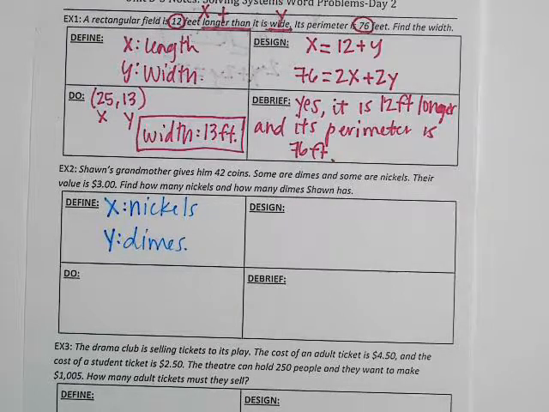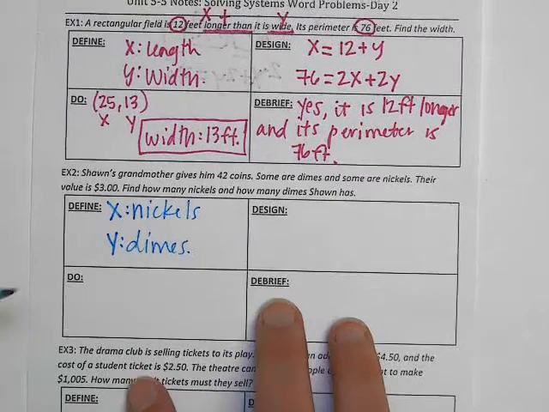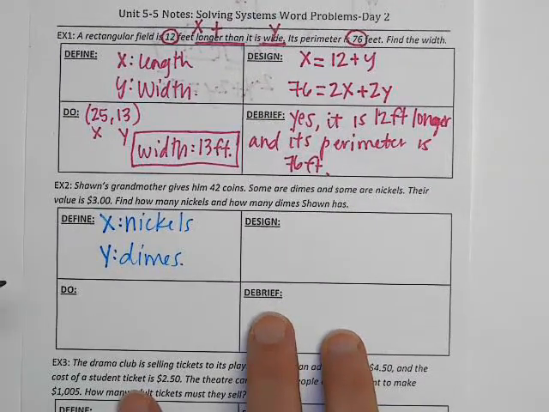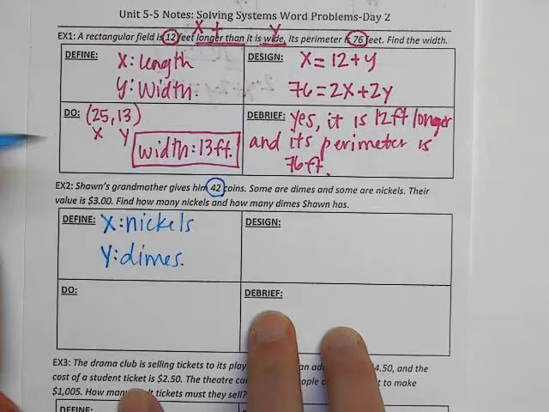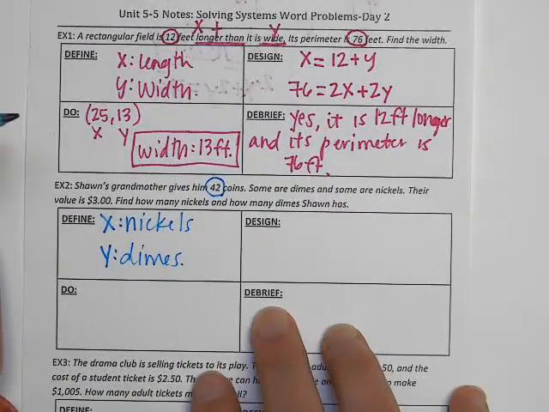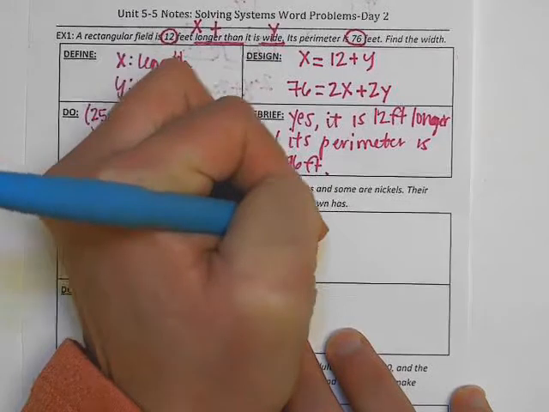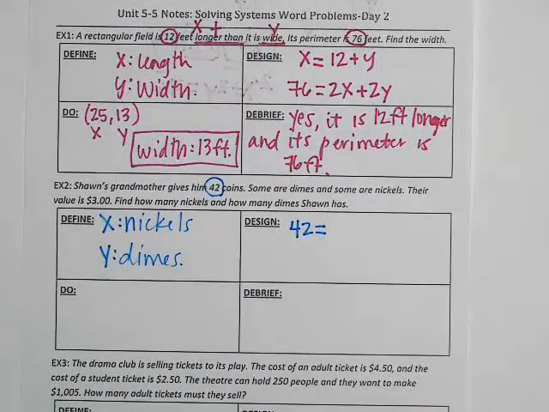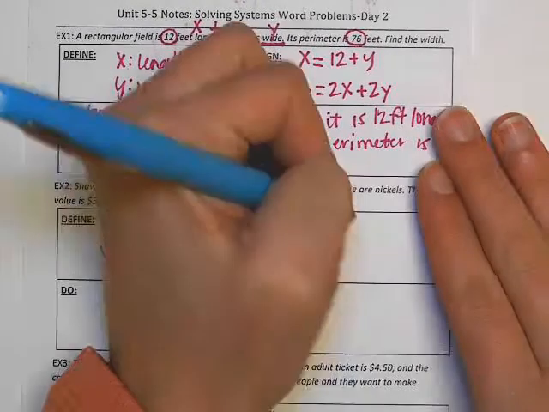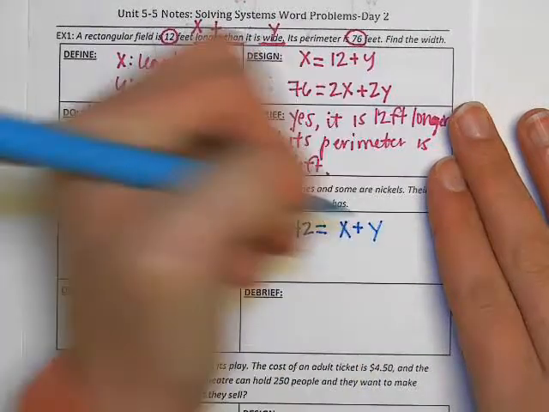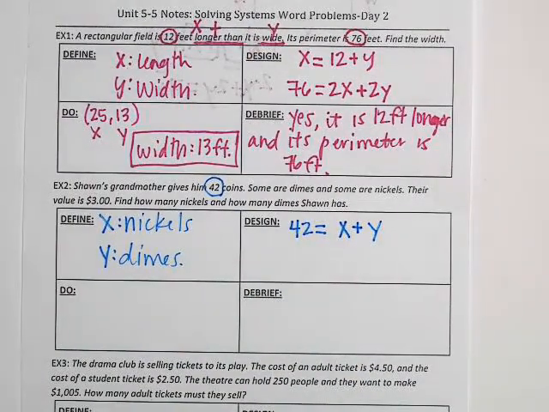It says Sean's grandmother gives him 42 coins. All right, so what's important here? Sean's grandmother gives him 42 coins. Is that a total? Yes. So 42 equals. Do I know how many coins he has of each? No. I know how many total, but not how many of each. This is however many nickels plus however many dimes is going to give me 42 coins.